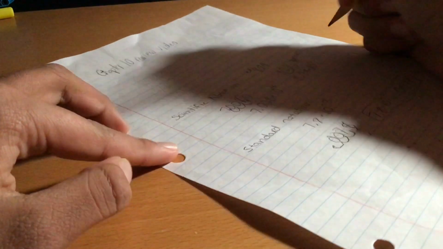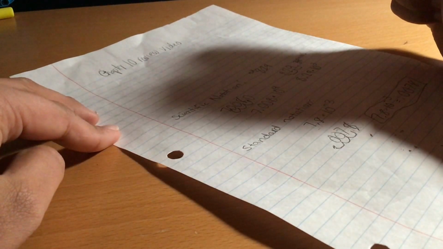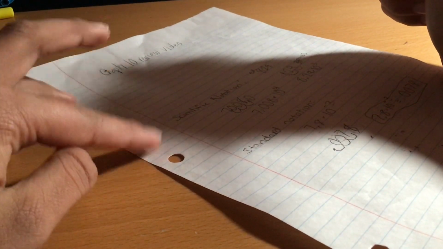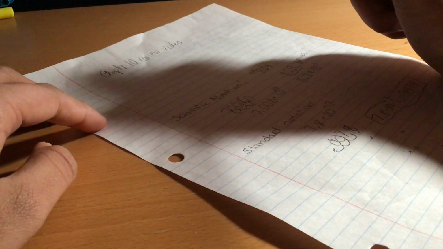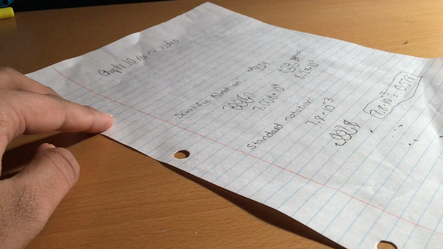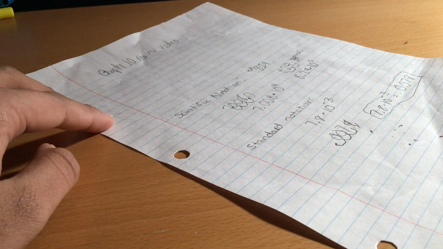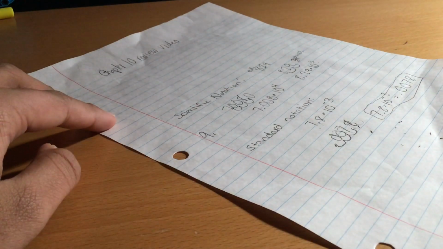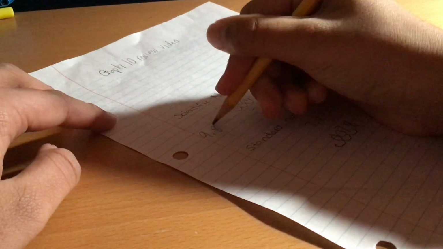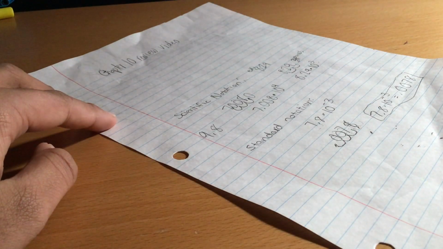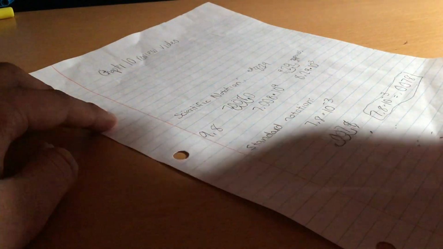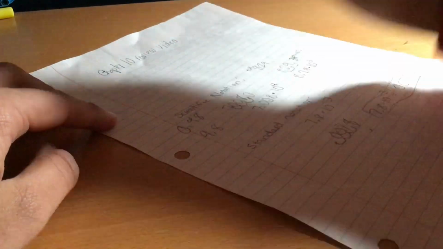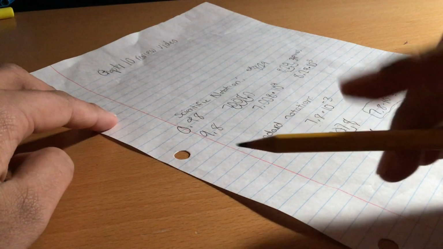Now, going back to the scientific notation. Suppose we have 9.8, and to get to that number, let's say we started off with 0.98. I know it's not really big, but hang on.